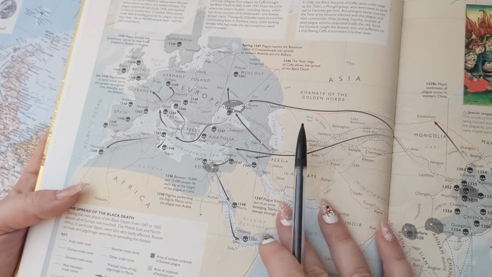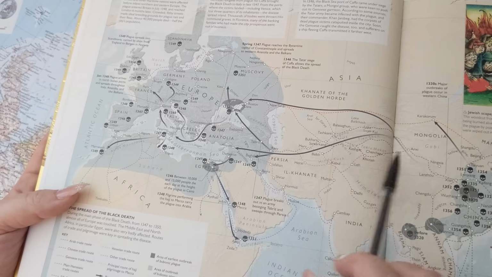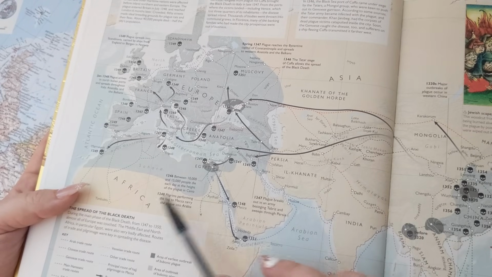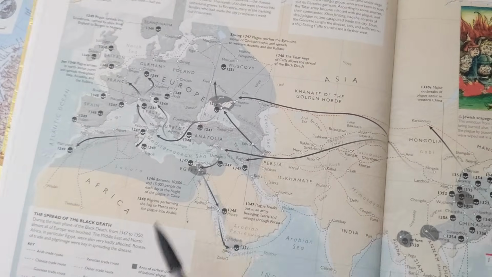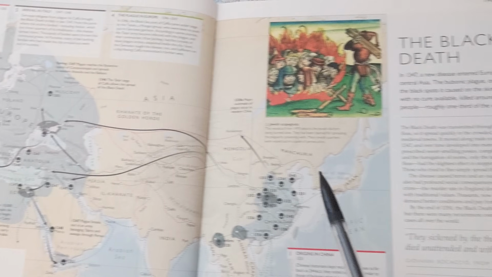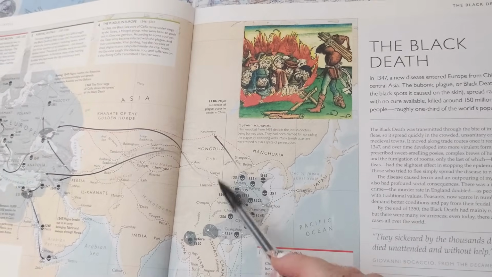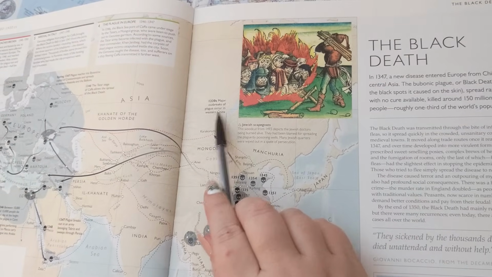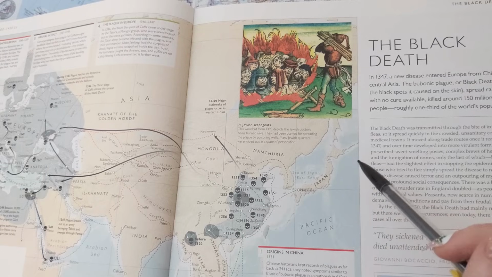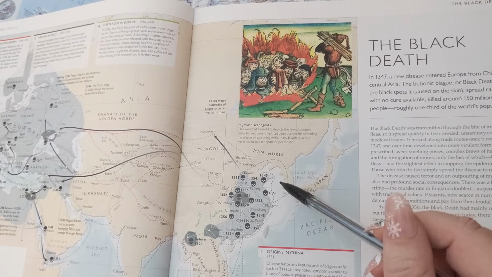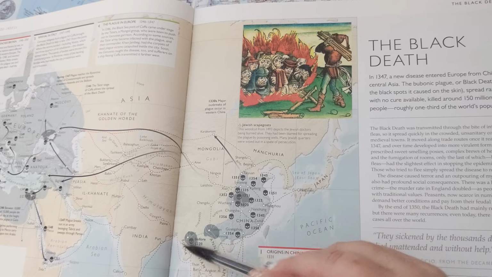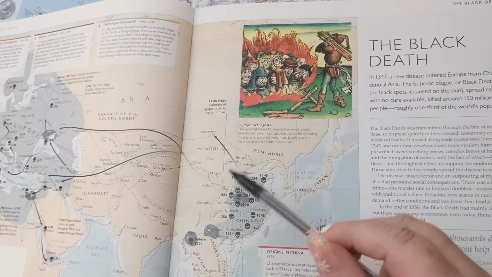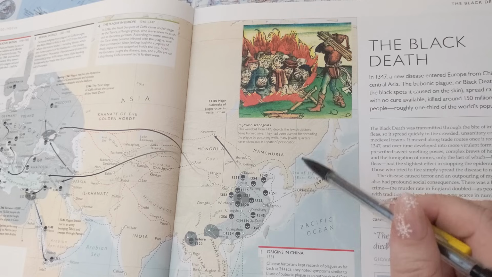What else? This is another map I could just look at. Because you see the arrows here is the spread of the plague. And it's got years attached to it. So let's see what's happening over here in China. It says in the 1330s, major outbreaks of plague occur in western China. And I think that's it for boxes. Look at Burma there getting hit. Okay.